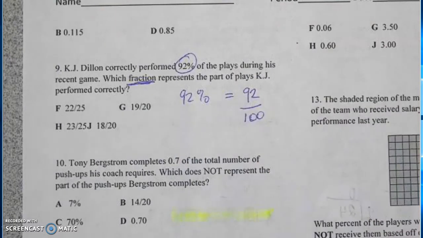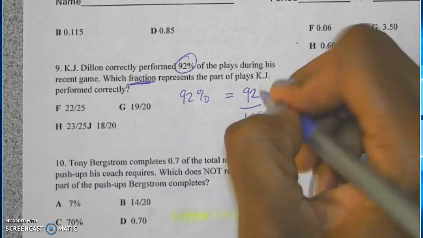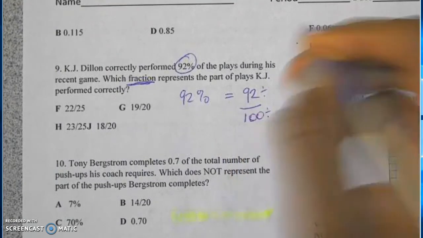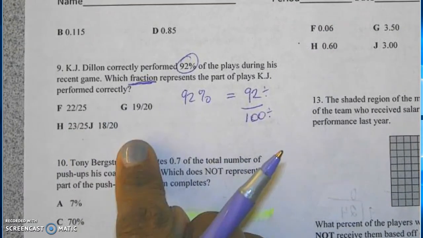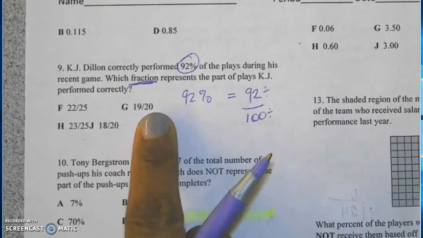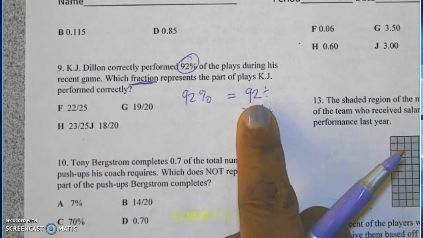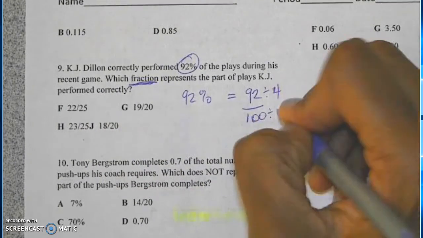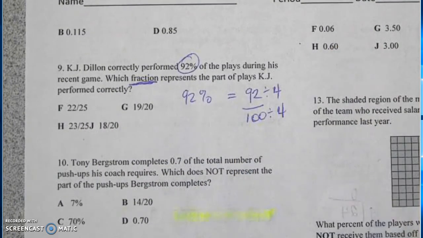And then we have to think of some simplifying, the GCF or a common factor, a CF that we can use. I know that it's divisible by 2, but I'm also going to look at my answer choices. I know it can either be divided by 5, which 92 cannot, to get 20, or 25 I can divide by 4. So I'm going to use my answers to guide me with my simplifying.